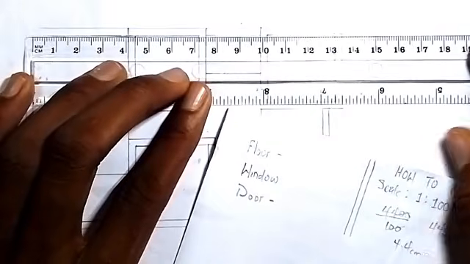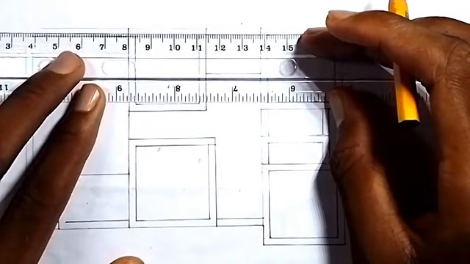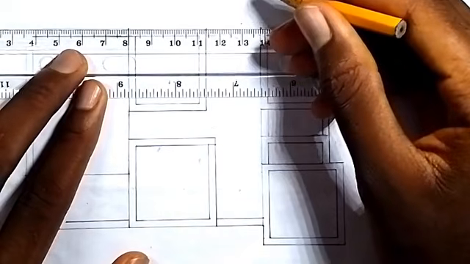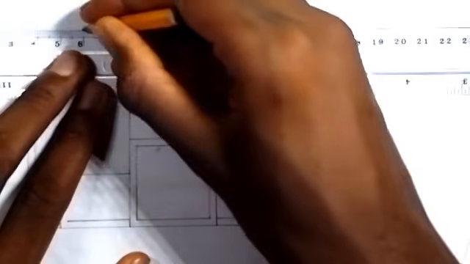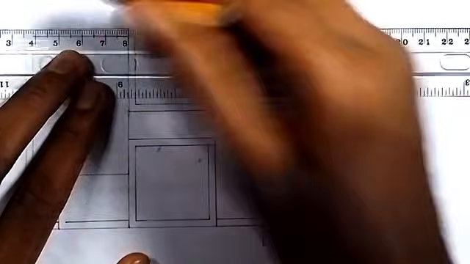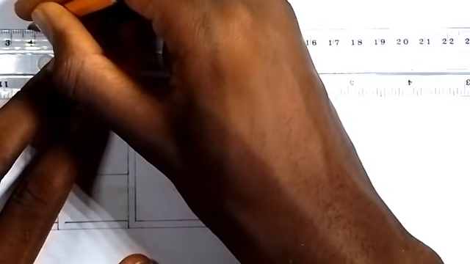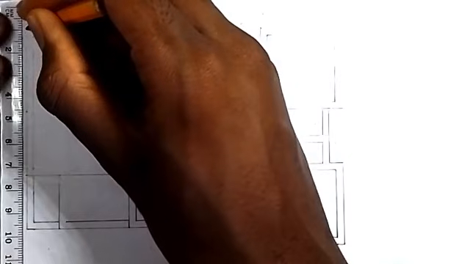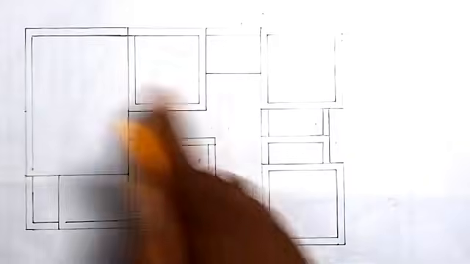Remember, keep that space. So this is what we are meant to have, something like this.